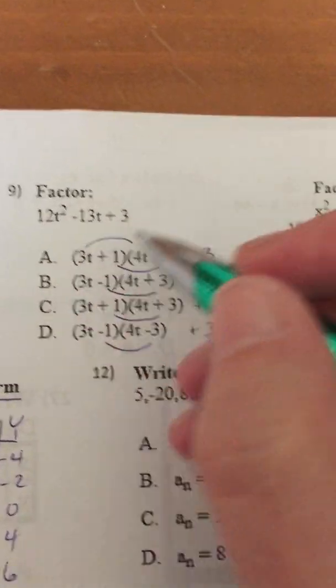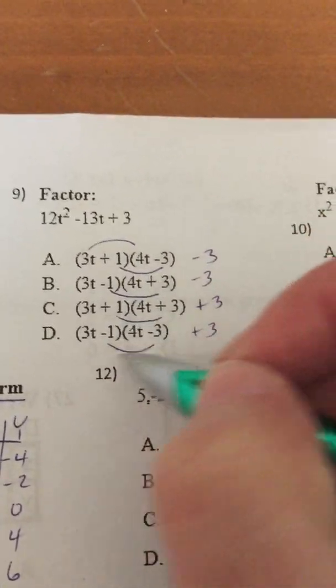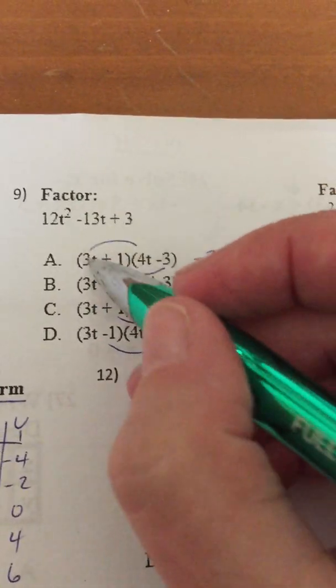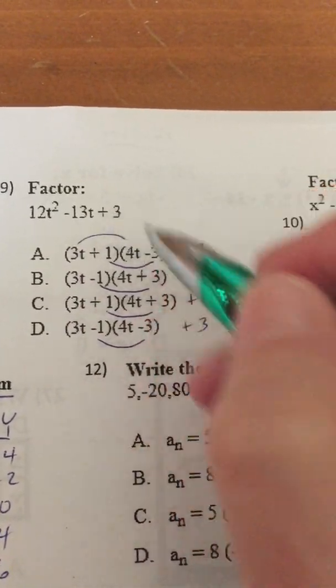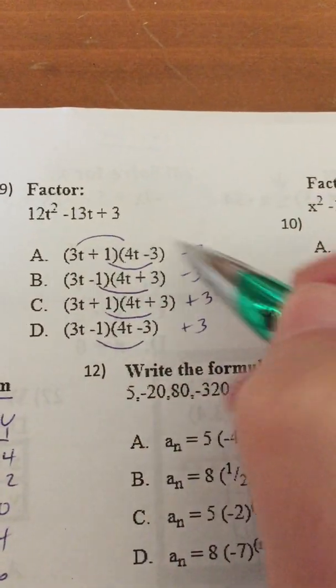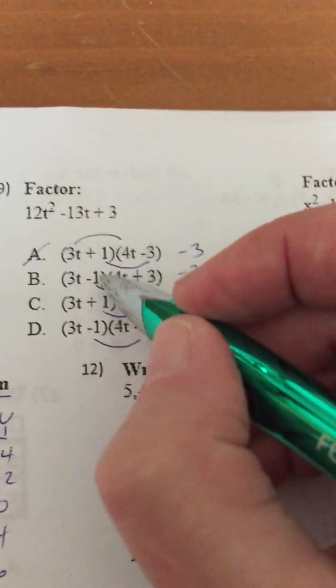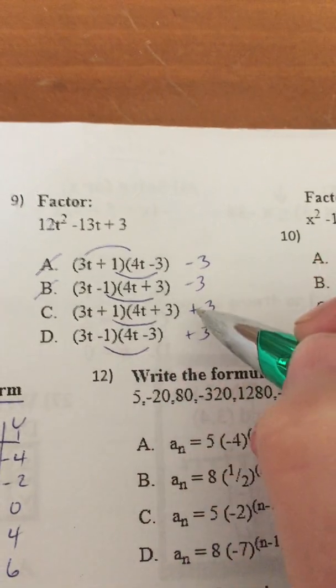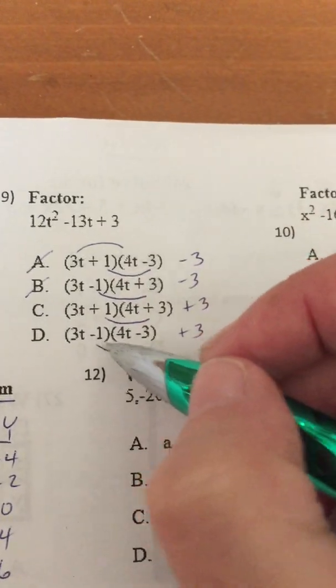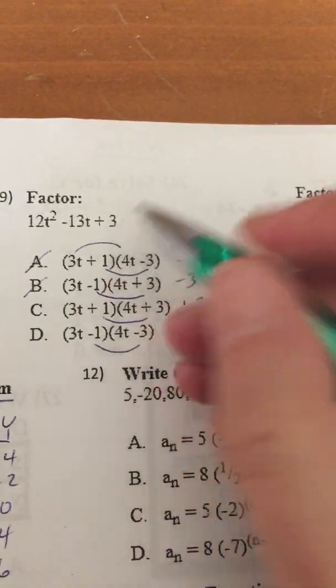Again, we're factoring. So again, we could double multiply all these, double distribution, see which one works. The first two multiplied together should equal the first one, and the last two multiplied together should equal the positive 3. Well, positive times negative is a negative 3, so we're crossing it off. Negative times positive is negative 3, so I'm crossing it off. Positive times positive is positive 3, keep it. Negative times negative 3 is positive 3, so we're keeping it.